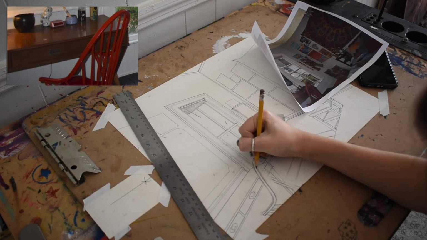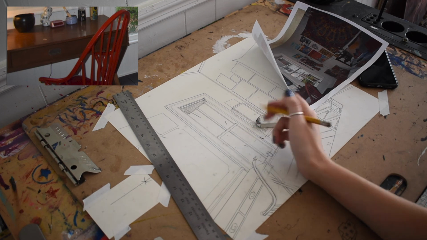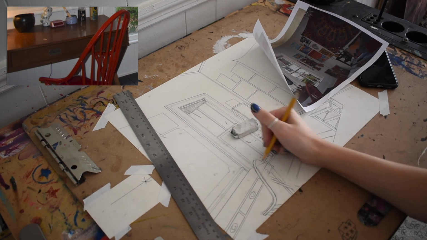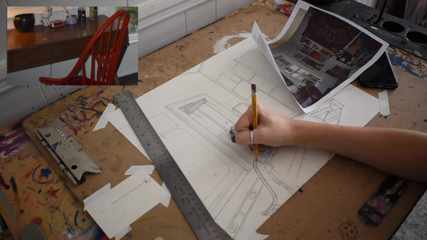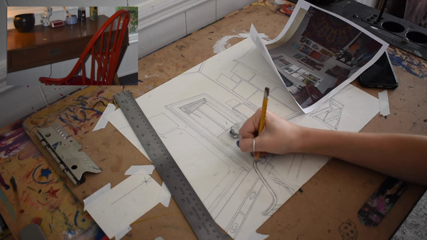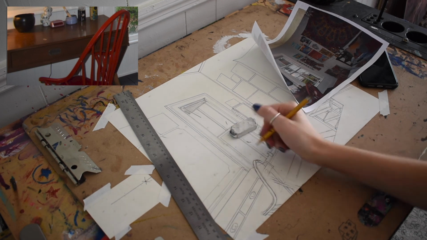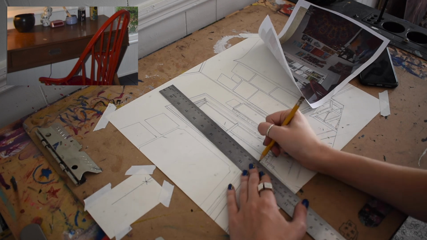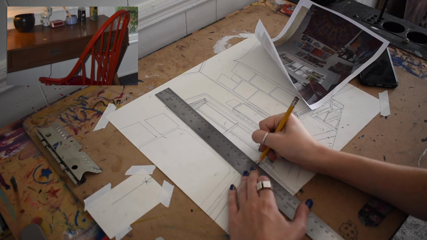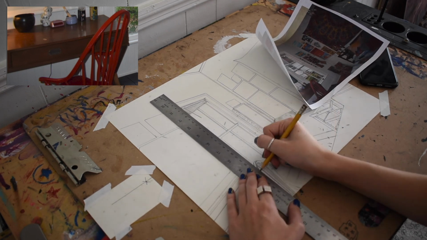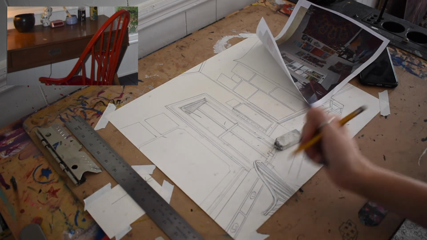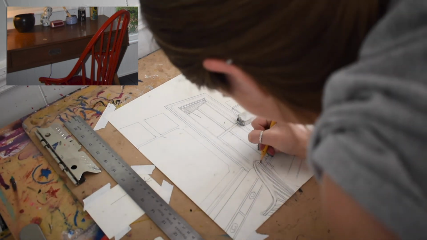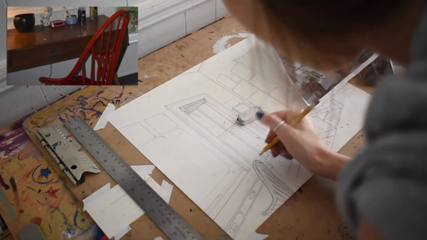So if you do have an object and you're struggling with the angle of it, something that I did is with my printed photograph, I took my pencil and just went over the curvature of that chair multiple times so that my hand could get a feeling for it. And if you don't have a printed out image of your room, that's totally okay. You can just look at the object you're drawing in the room and in the air with your pencil go over the movements of that object. It does the same thing as if you had it printed out.